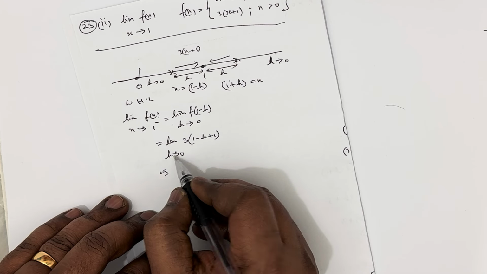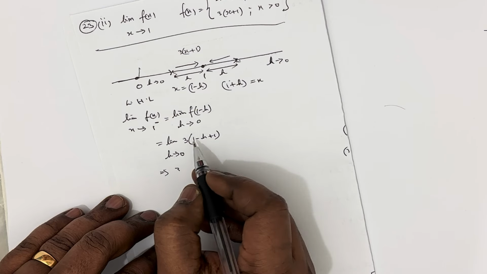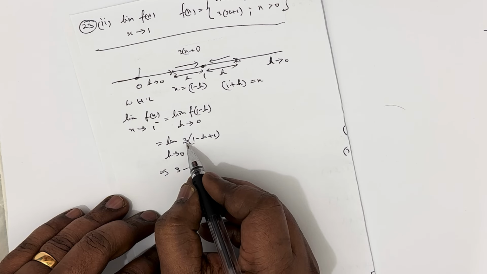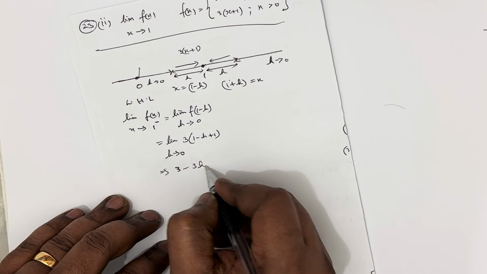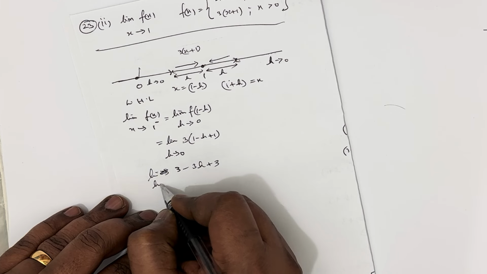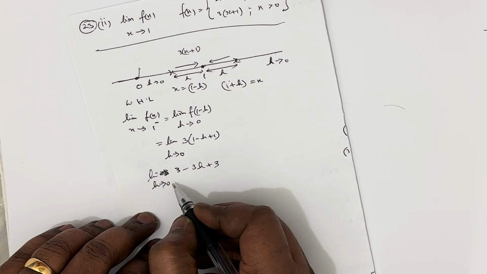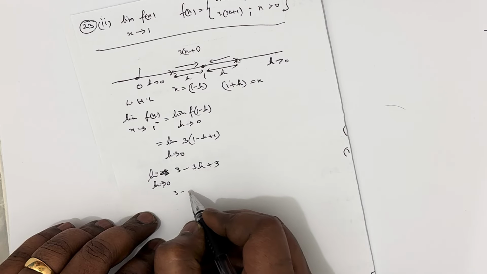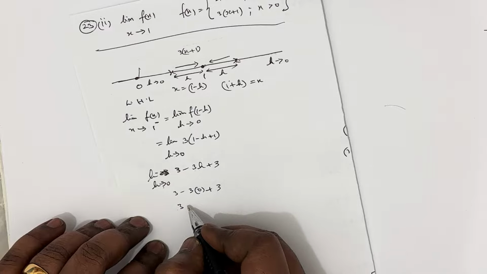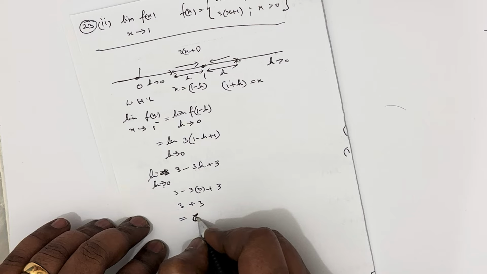Now we multiply 3. 3 into 1 becomes 3, minus 3 into h becomes 3h, plus 3 into 1 becomes 3, limit h tends to 0. Now when we put the value of h in the function, we get 3 minus 3 into 0 plus 3. Now this becomes 3 plus 3, which is equal to, no, 6.